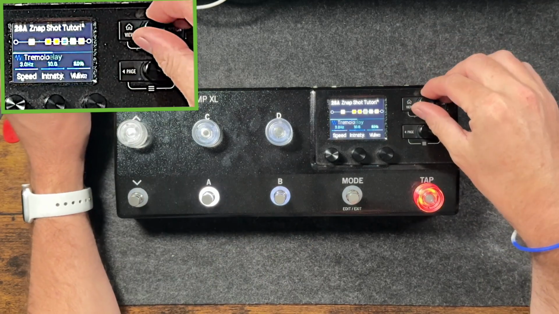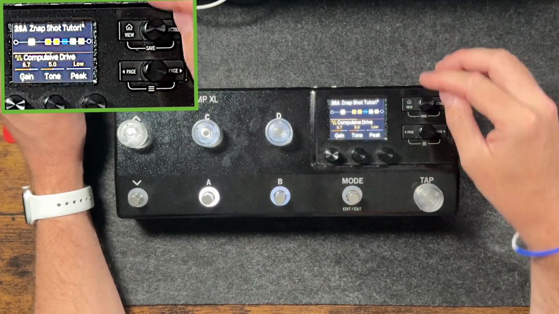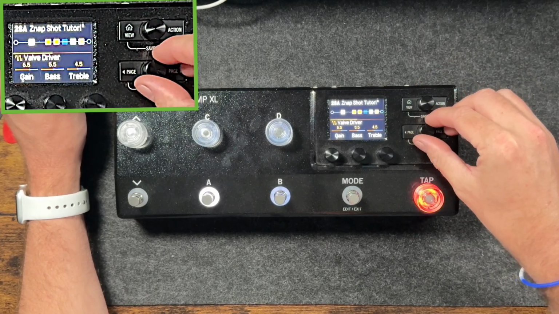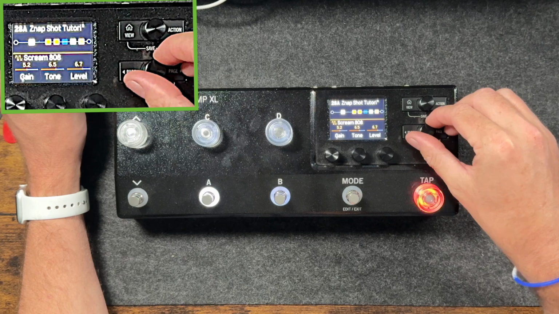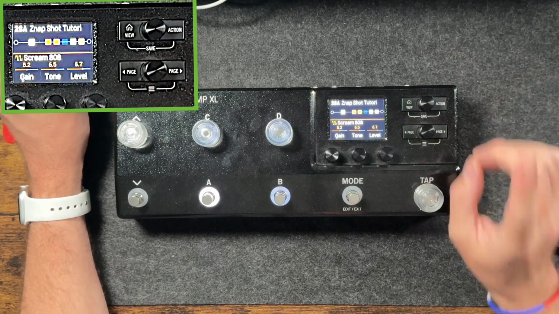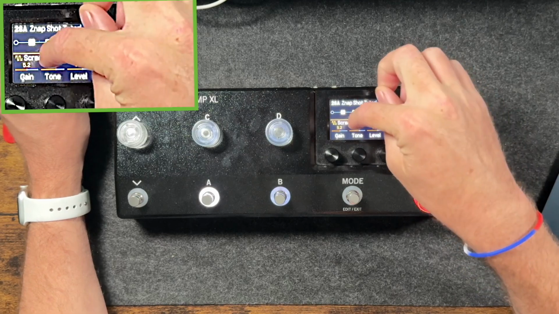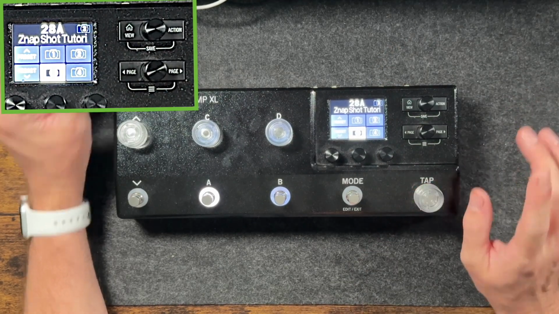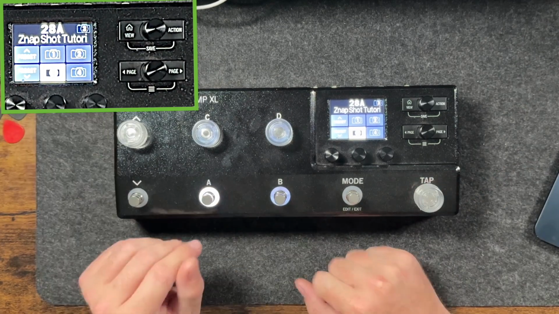If you want snapshot 1 to have compulsive drive and, say, snapshot 2 to have a screaming 808 tube screamer, you unfortunately cannot do that, because the second I changed the screaming 808 tube screamer, I didn't change it in any other place except snapshot 3.